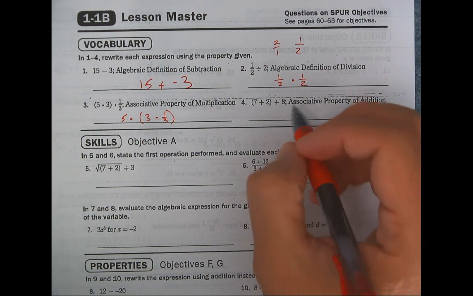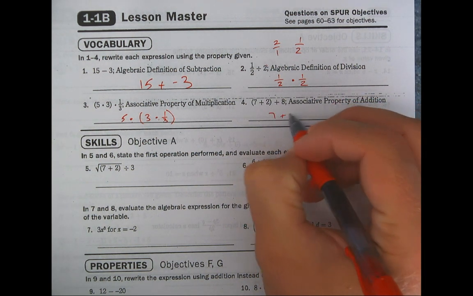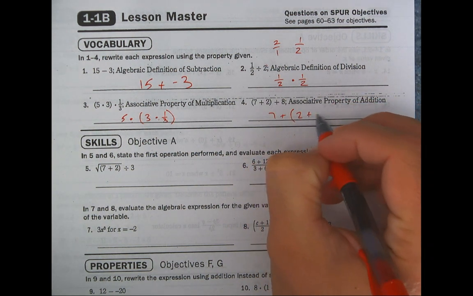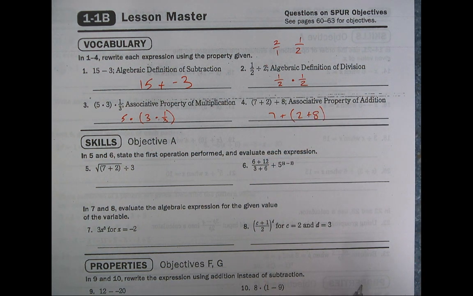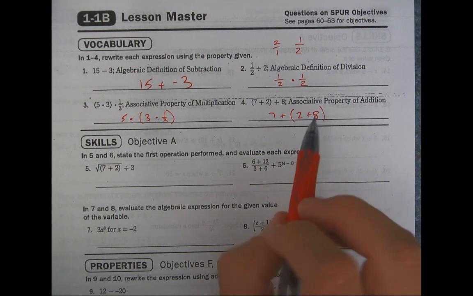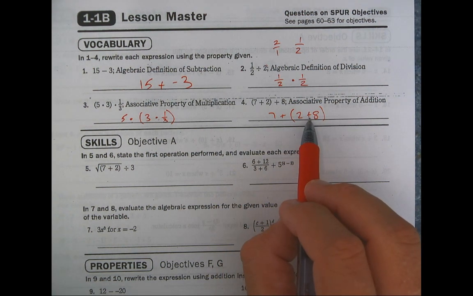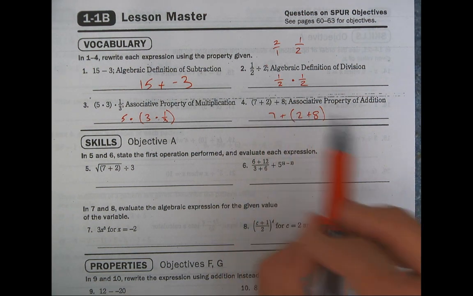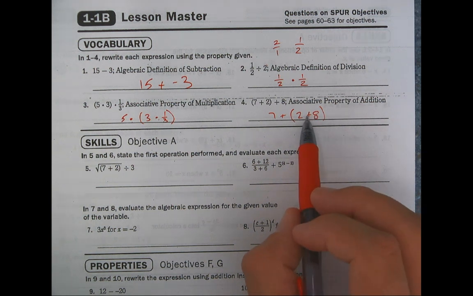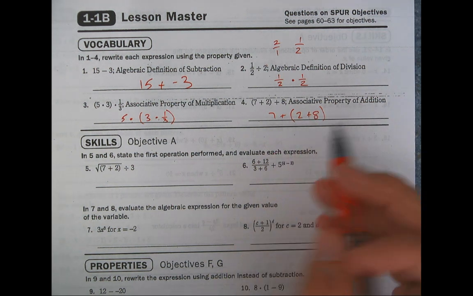The same thing holds true for addition. I'm going to rearrange the grouping and put the parentheses around the 2 plus 8, which just means that if I was going to evaluate and simplify it, I would do this first. So 7 plus 2 is 9, plus 8 is 17. What if I do this first? 2 plus 8 is 10, plus 7 is 17.